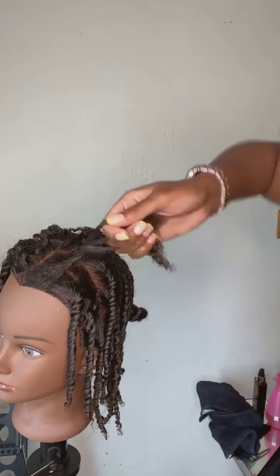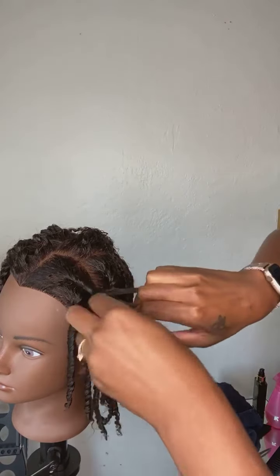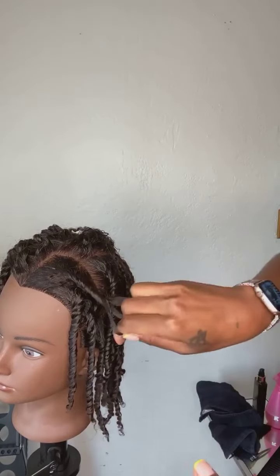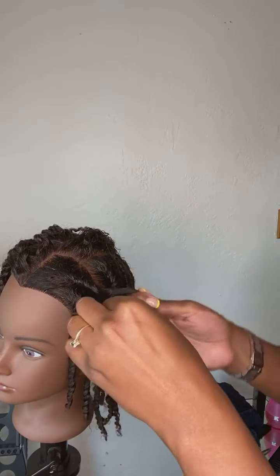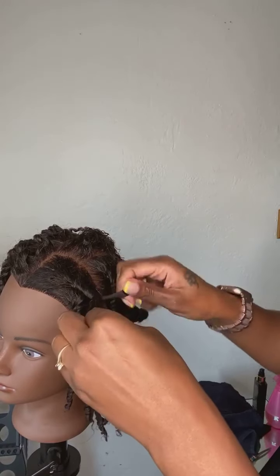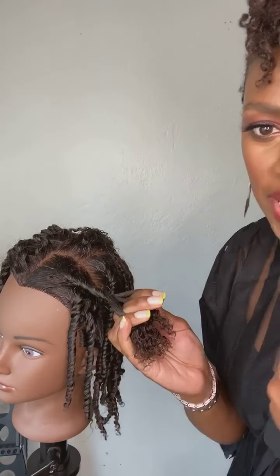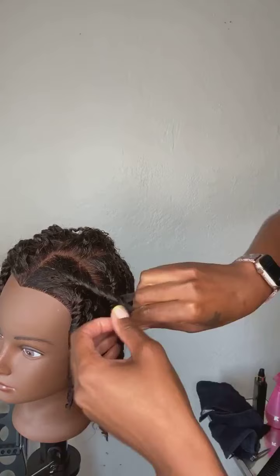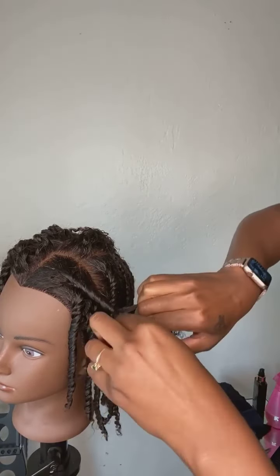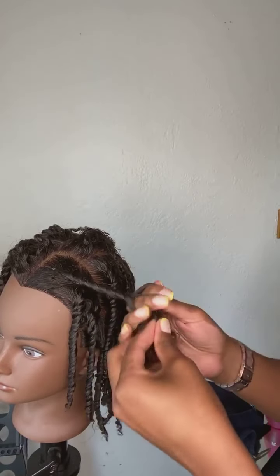So fingers up, then fingers down. Fingers up and fingers down. So I'm gonna continue to do this all the way to the end. I'm gonna do this nice and slow, and then I'll show you another way of doing it, which makes it a little bit faster for me. So now we're wrapping these 3 strands all together, all the way down.